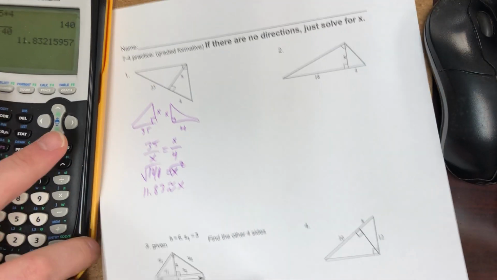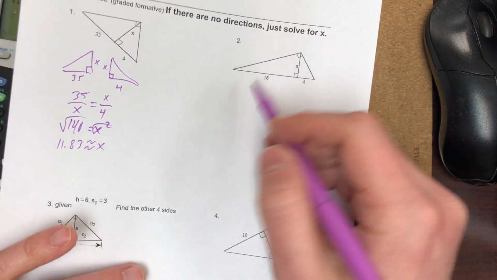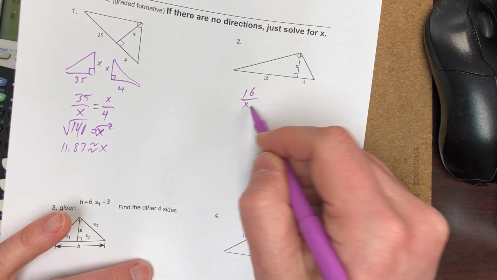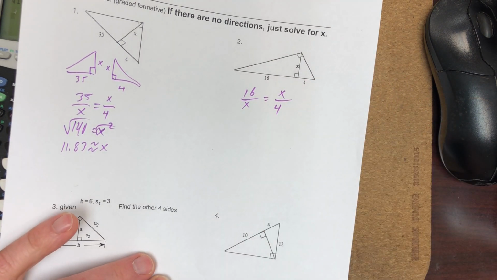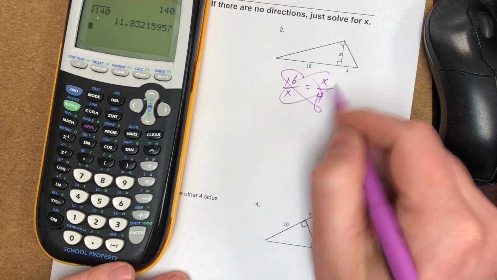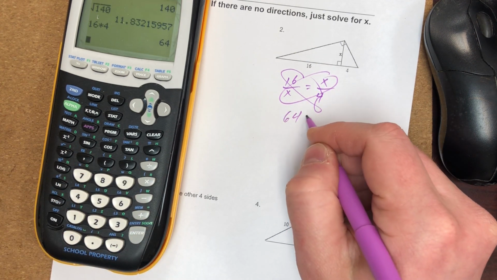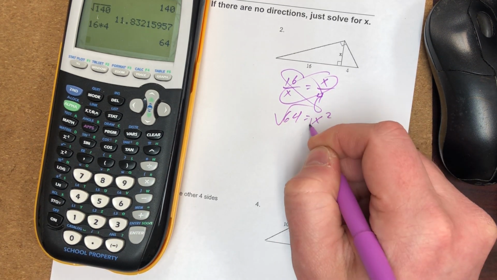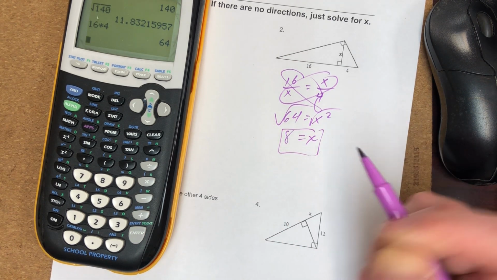Of course the shortcut is, anytime we have this setup and we're looking for x, we just take one of the numbers, put it over x, and then put x on the top and put the other number. I could have swapped the numbers, it won't matter, because at the end of the day, we're going to be cross multiplying. 16 times 4 is 64, is equal to x squared. Take the square root of both sides, and we get x is equal to 8. This time it's exactly 8.